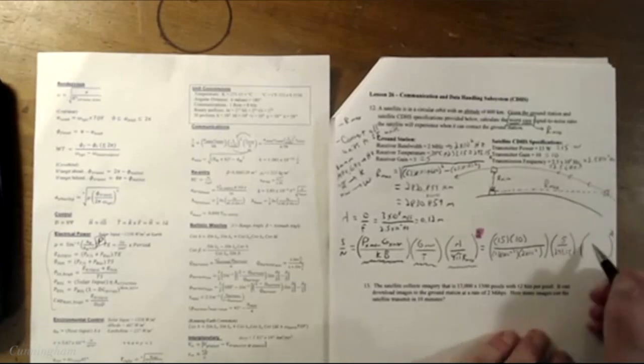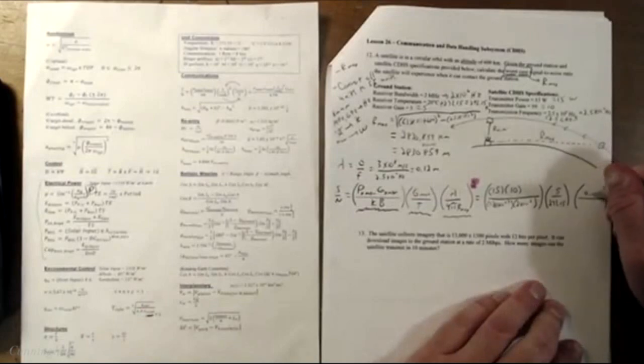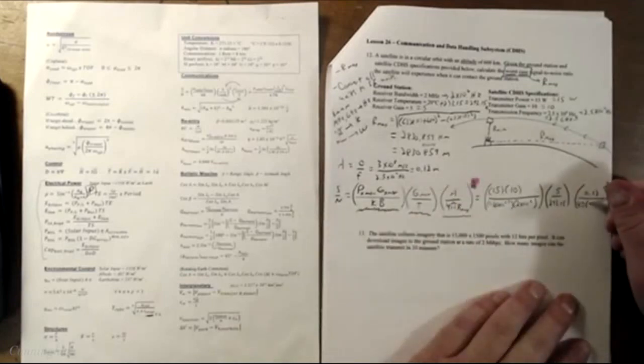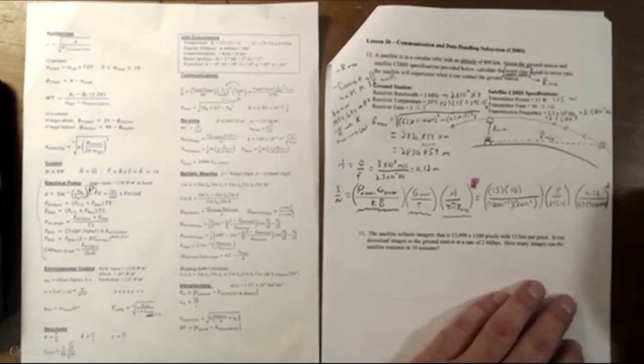I'm just going to put the squared right there so I don't forget it. So the wavelength, am I still visible? Cool. Wavelength is 0.12 over 4 pi times, in meters, our R max. So 2.83085.